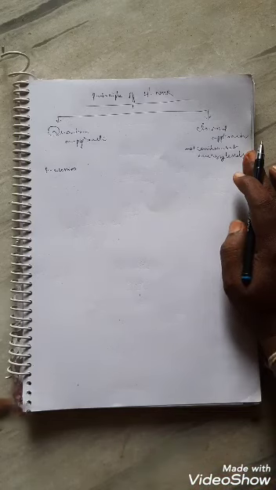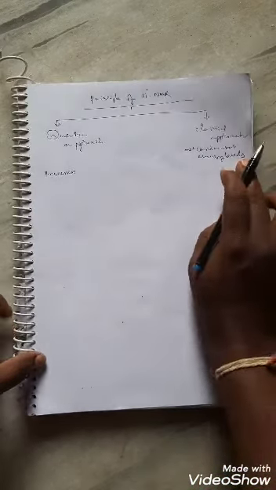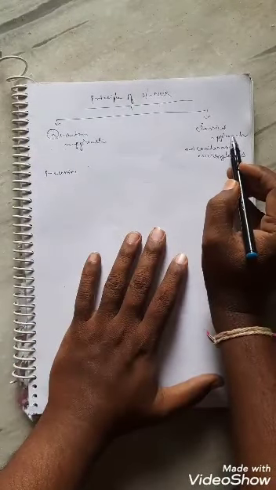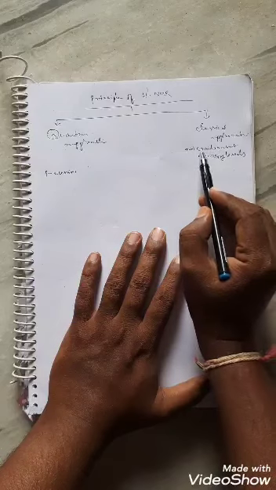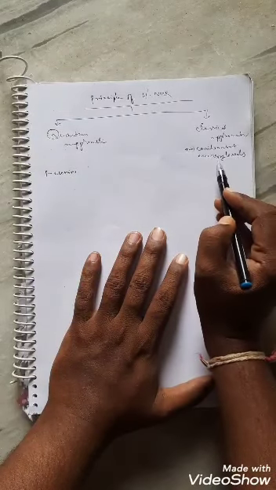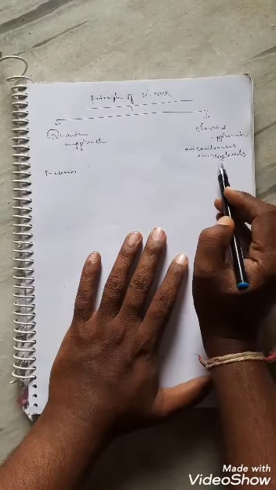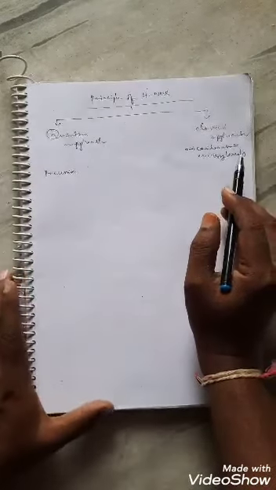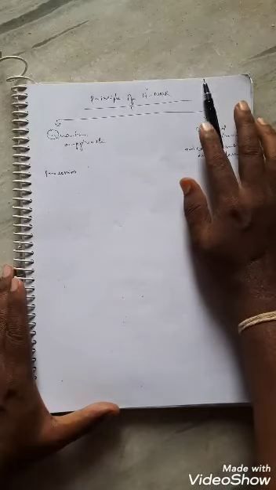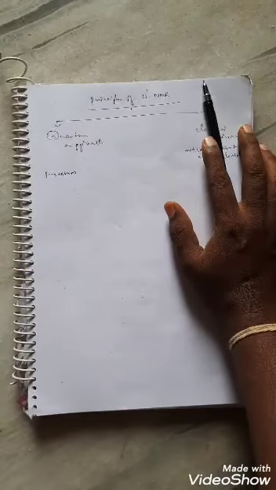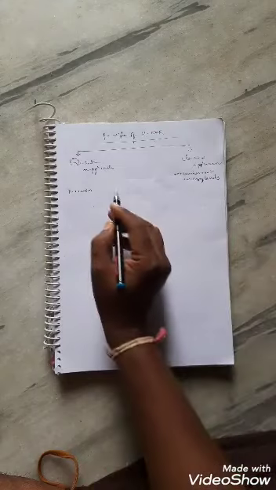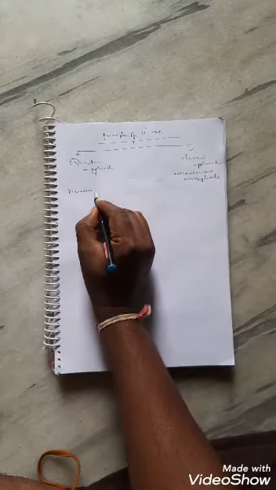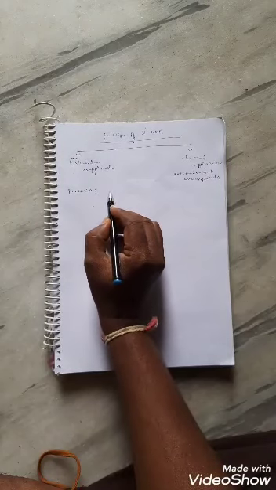And here, the classical approach or Newtonian approach. So this classical approach does not bother about the energy levels. In the classical approach, the nuclear magnet undergoes precession.